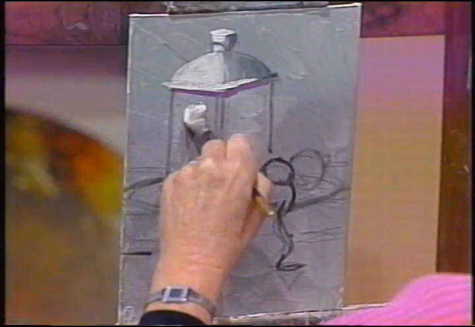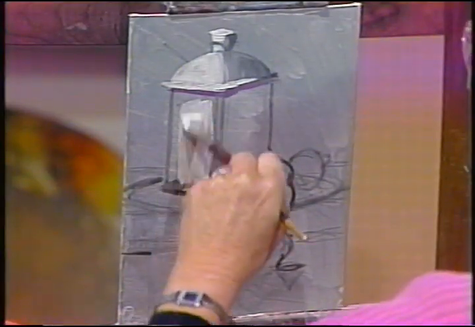Then this is light. Start in the middle. Come over and see if you can hit that line right.